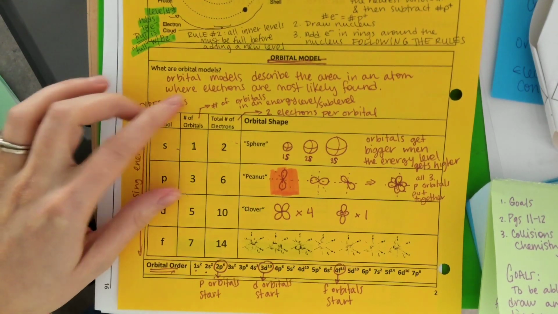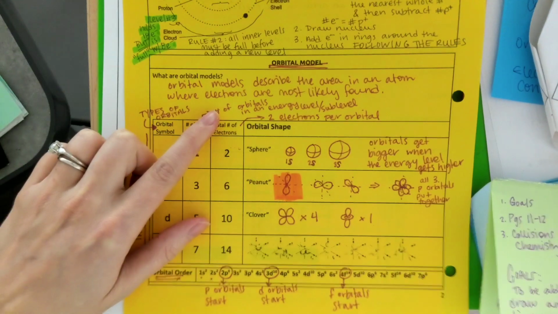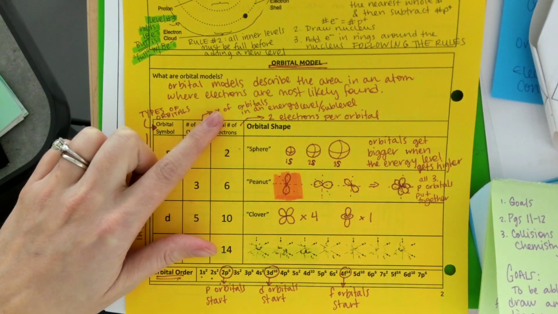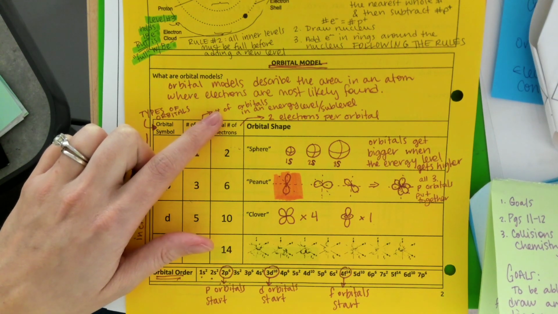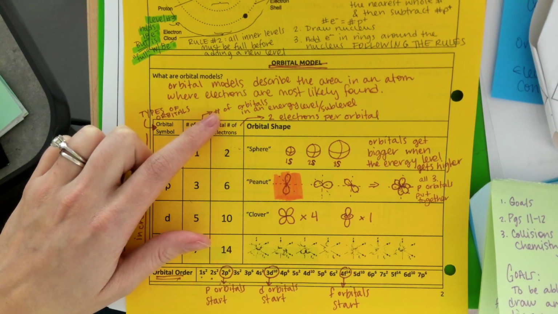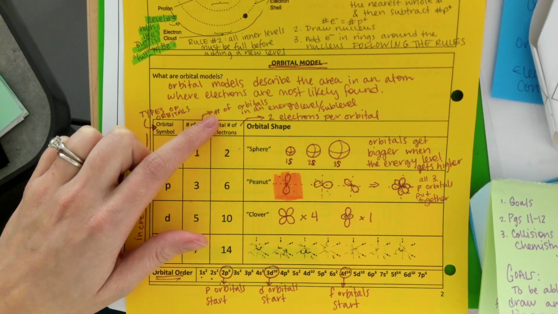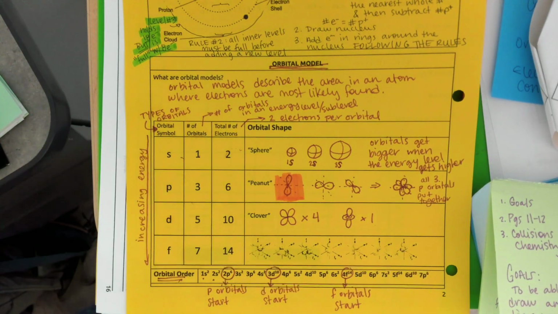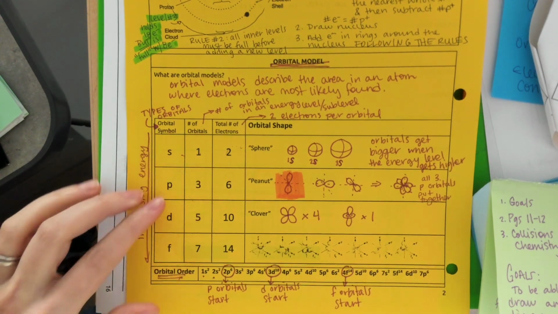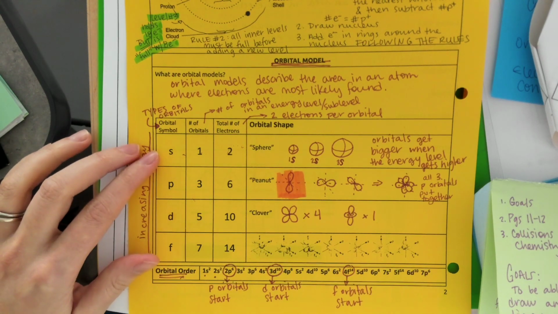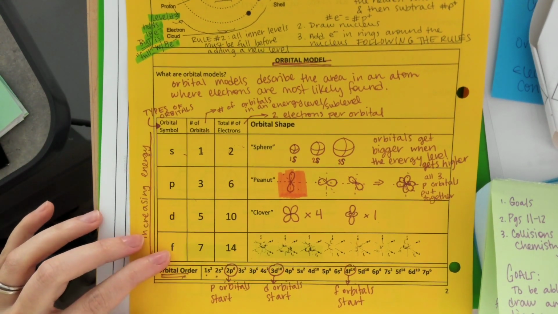And orbitals are the areas in the atom where electrons are most likely to be found. So this isn't where you're definitely going to find an electron, but this is an area with really high probability of an electron. Theoretically, the electron could be temporarily someplace else, but these areas are most likely where you're going to find an electron. So we have 4 different types of orbitals. They're called S, P, D, and F, right?